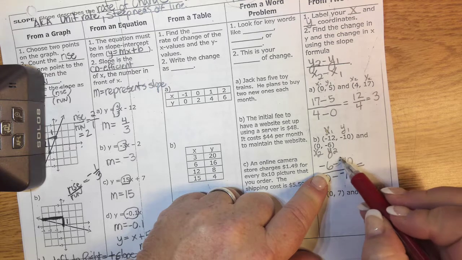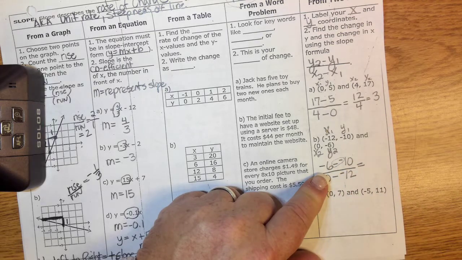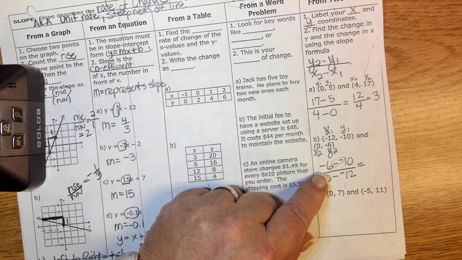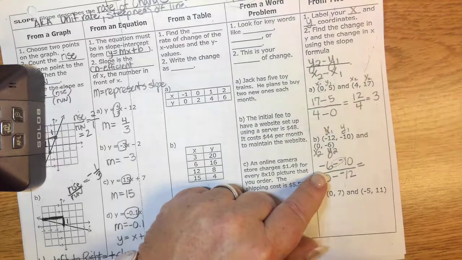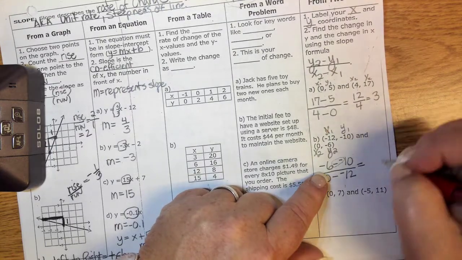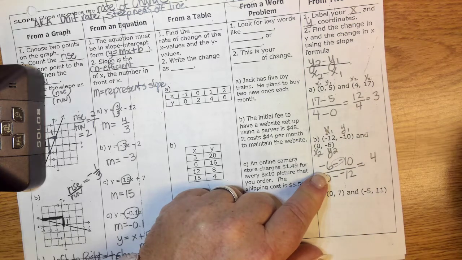What happens when these two signs are together? It changes to a positive, doesn't it? So I have a positive 10 and a negative 6. That's how I look at this. And I take the larger number 10, subtract the smaller number 6, and keep the sign of the larger number. So I end up with a positive 4, don't I?